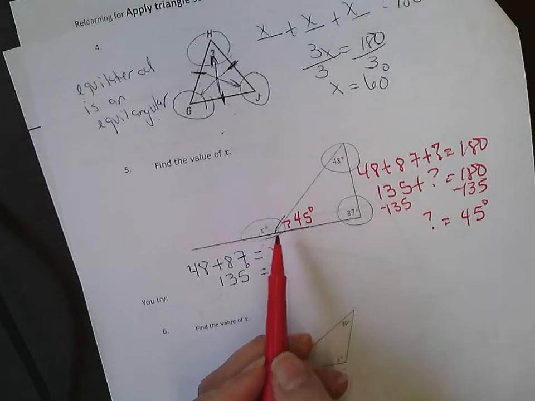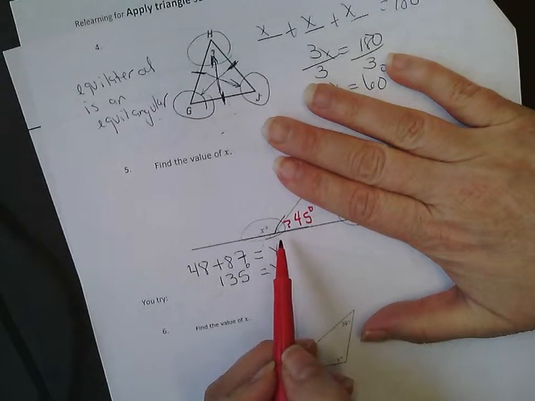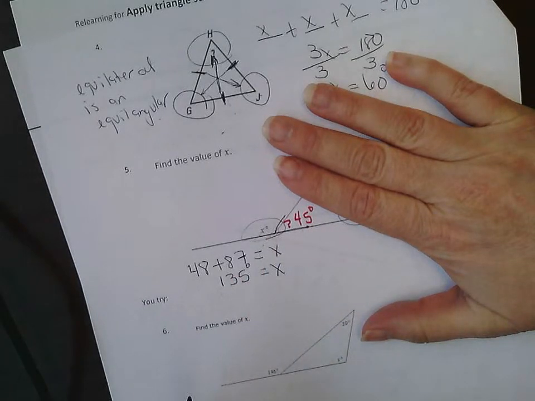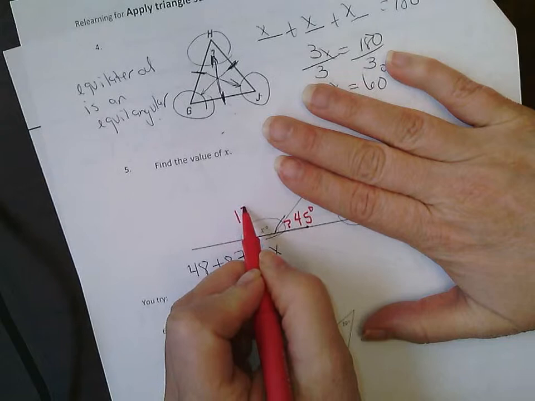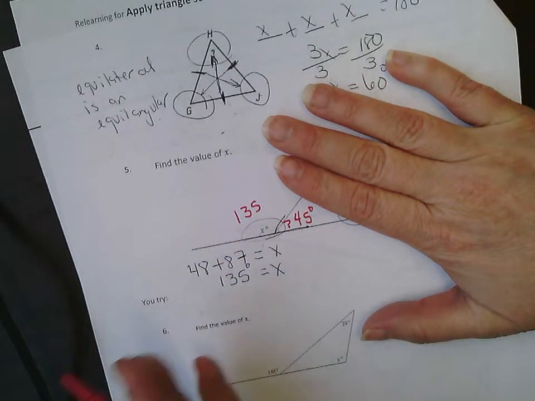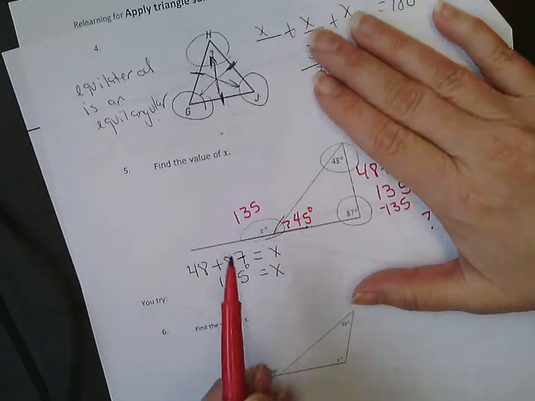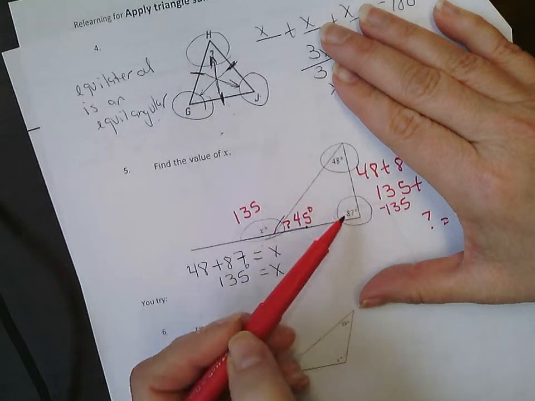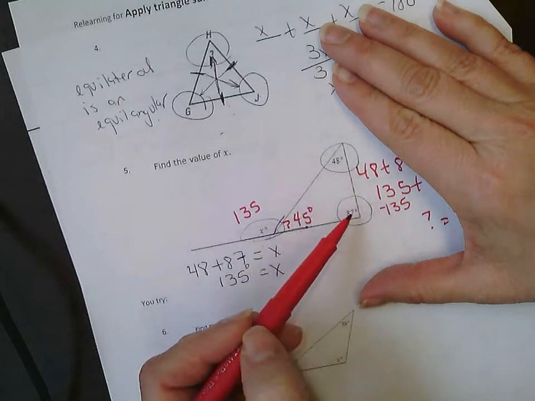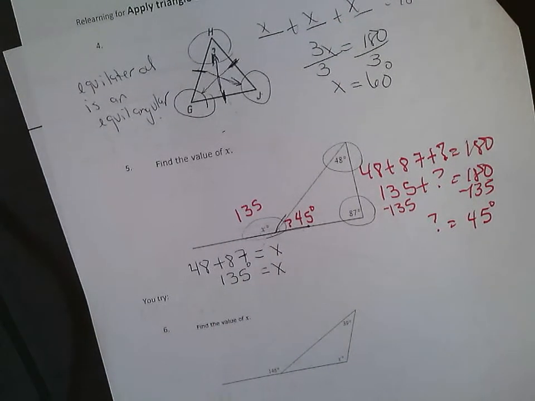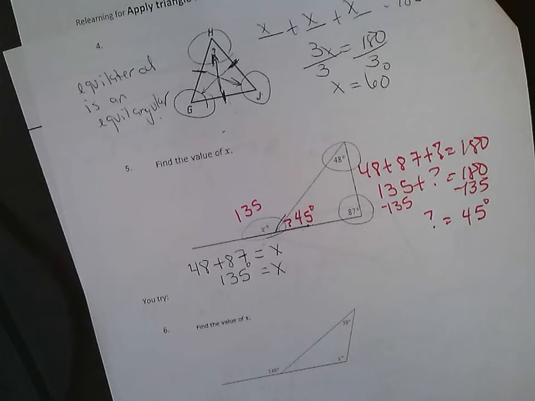If we know our question mark and we know that these are both supplemental, we can say this plus this should equal 180. Well, we just said that this is 135. 135 plus 45 equals 180. So you can find it more than one way. But what I really want you to notice is that these two furthest away interior angles equal one exterior angle. Okay, so why don't you try the last of these and let me know how you do.